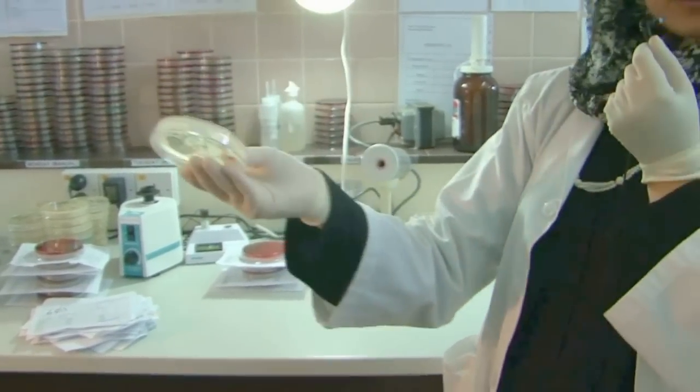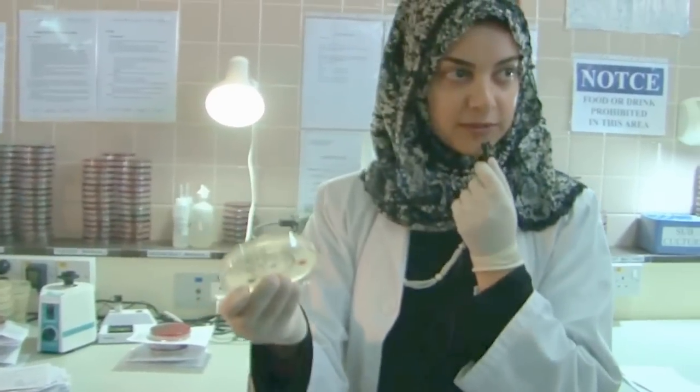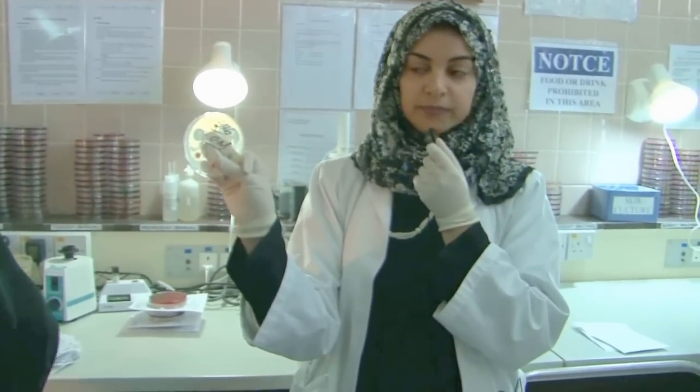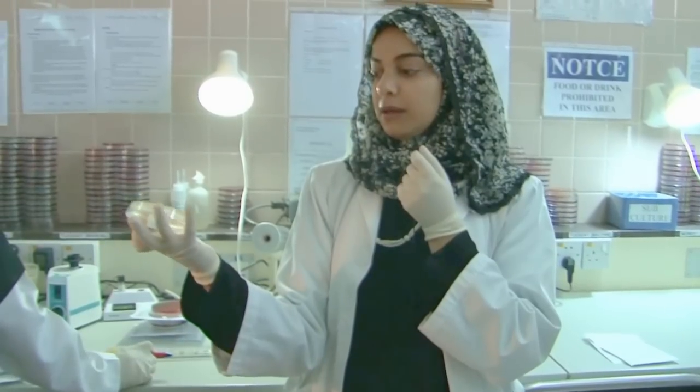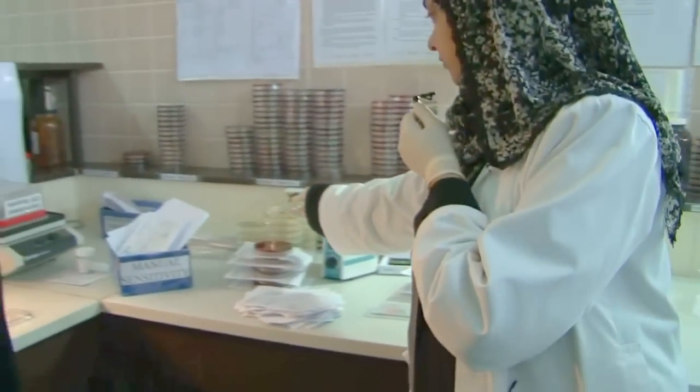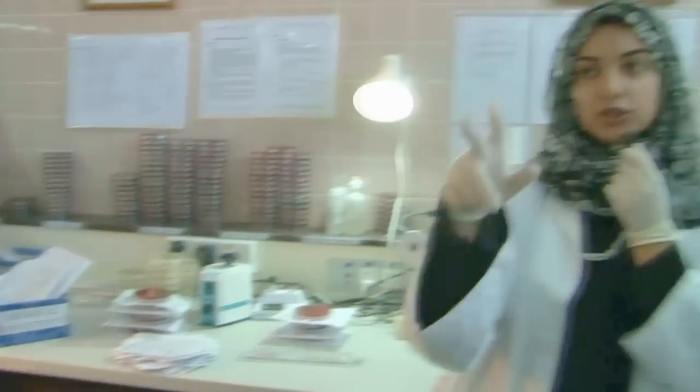On the third day from when you receive the specimen, you will start reading the sensitivity. The clear zone is sensitive. Also for identification and sensitivity, we have two machines here for processing.